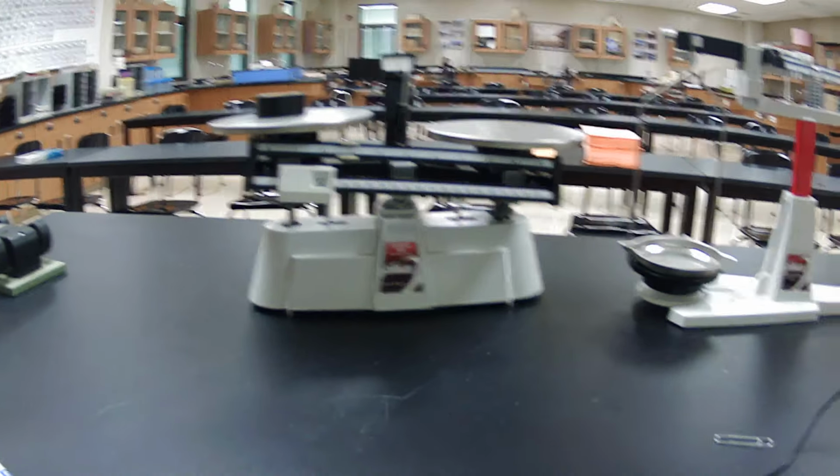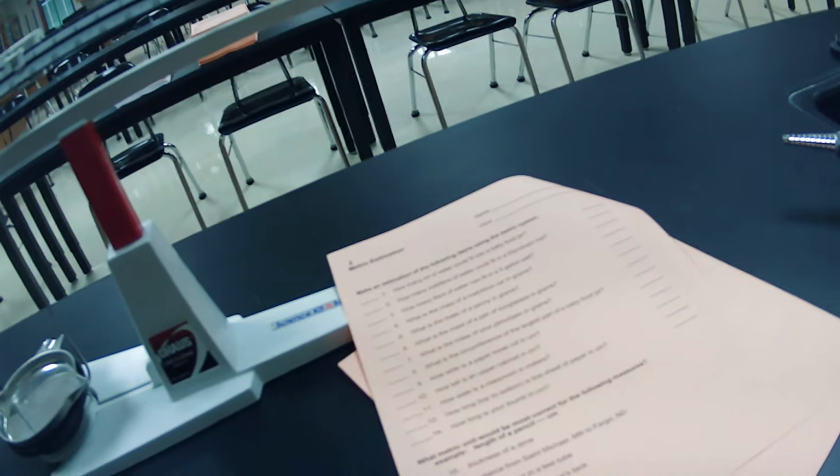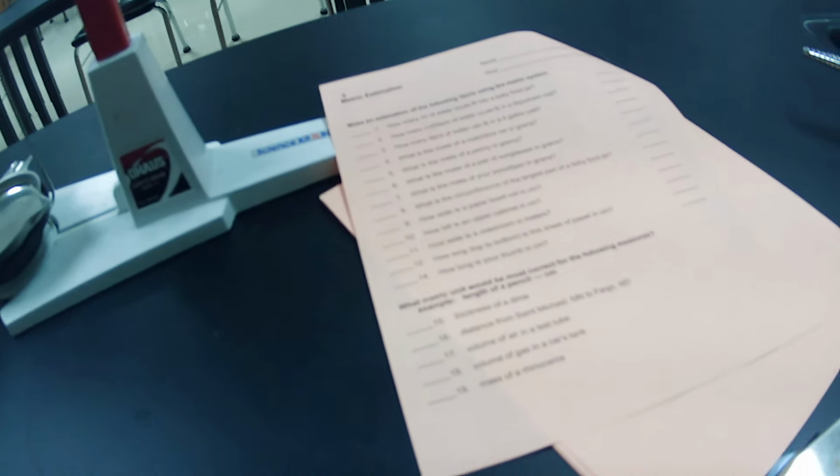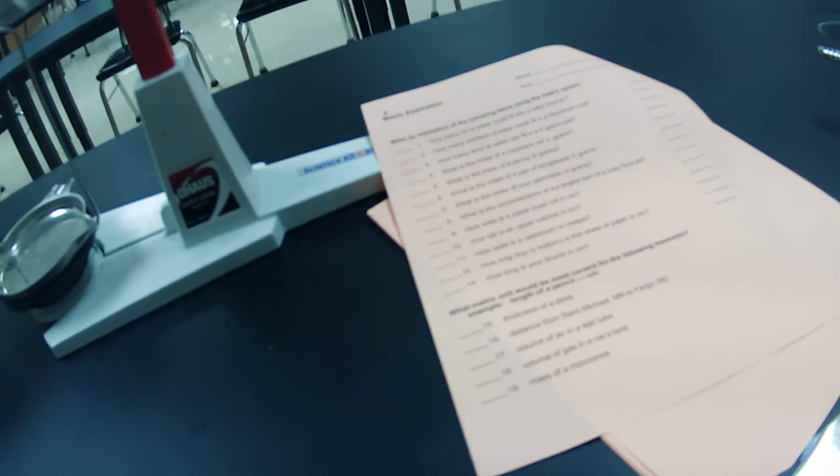Now, if you have the ability to actually look it up on the internet, or you have that item at home and you have some way to measure it, you can try to come up with the real answer. If you're in person, I can give you those real answers. And then at the bottom here, you're just trying to tell me what unit you would use.